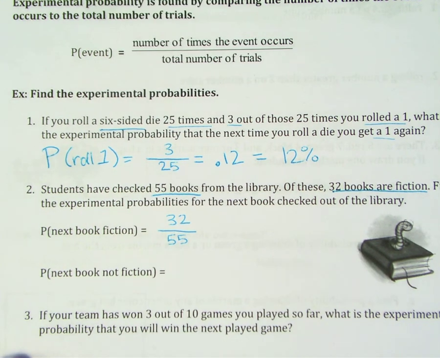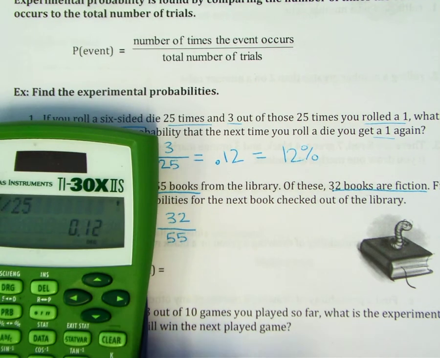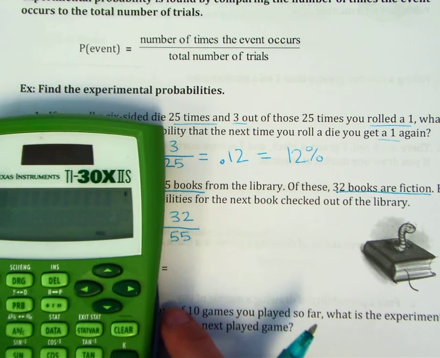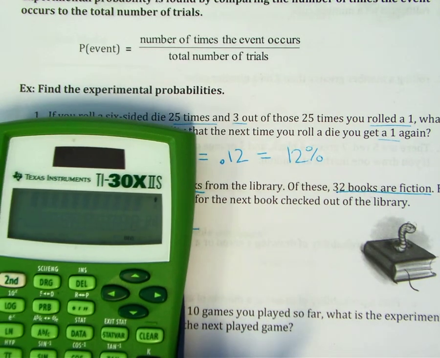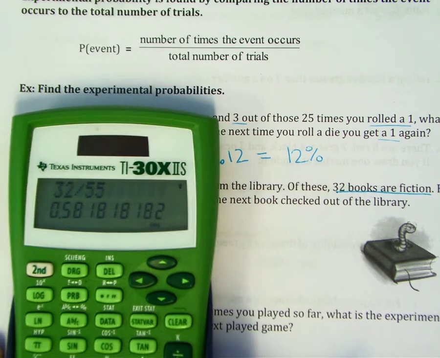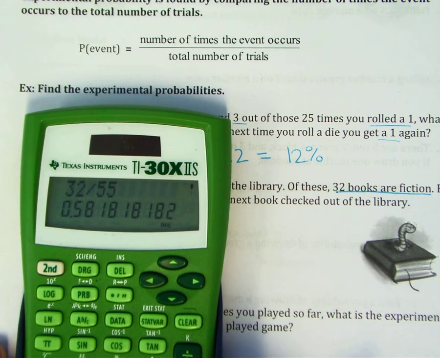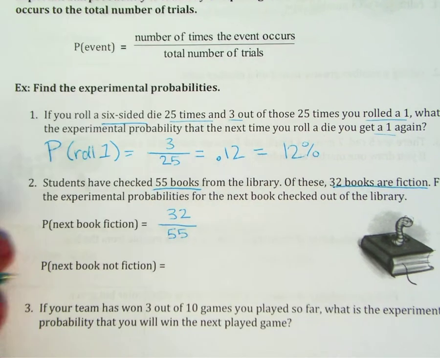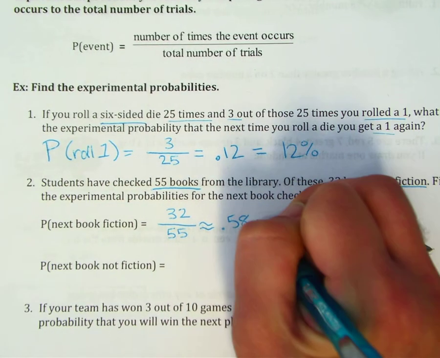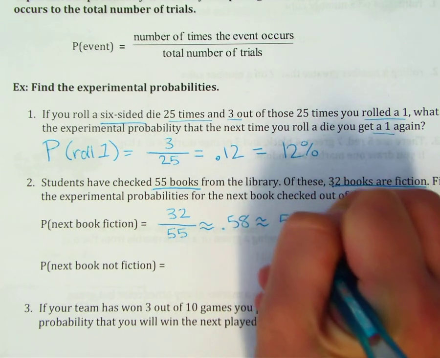So that would be a 32 out of 55 chance. Let's see, does that reduce at all? Nope, not divisible by 5 or 11 there. So I'll just type in 32 out of 55, and I get a nice long decimal, 0.58181818, etc. So we'll just round that to about 0.58, which would be about 58%.